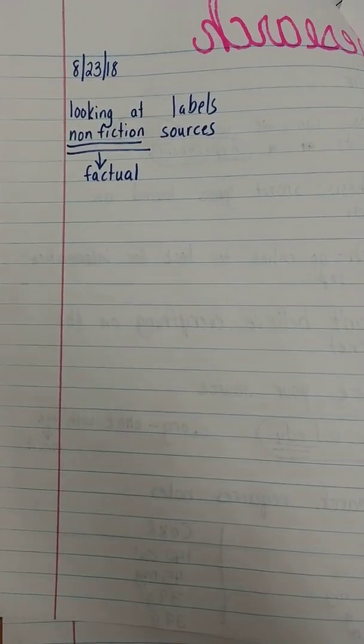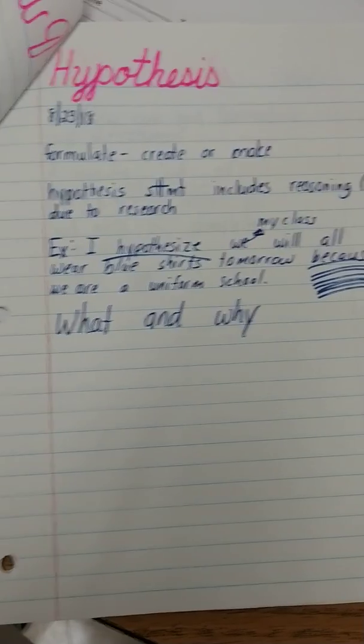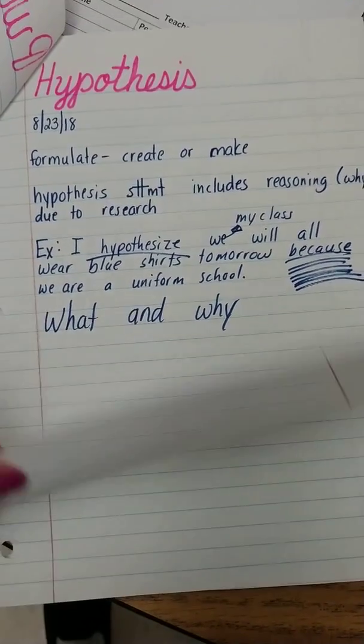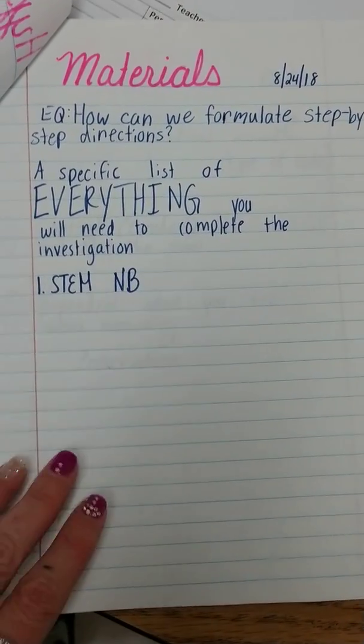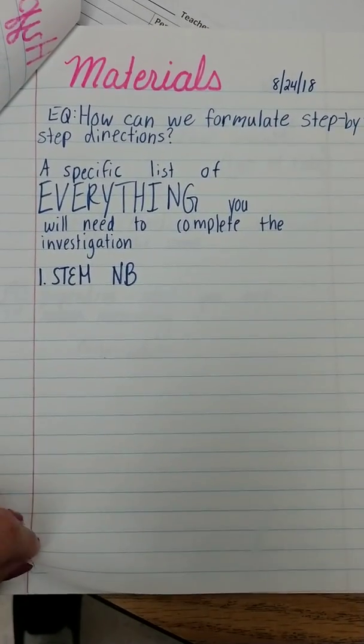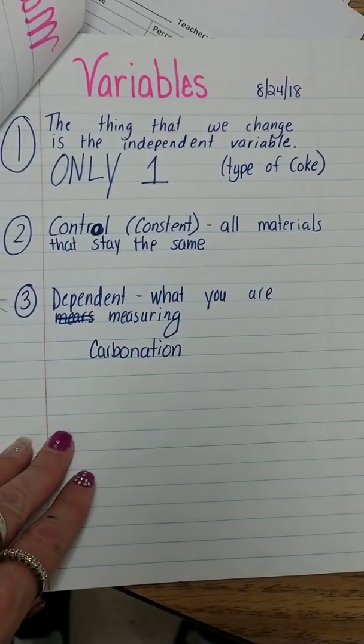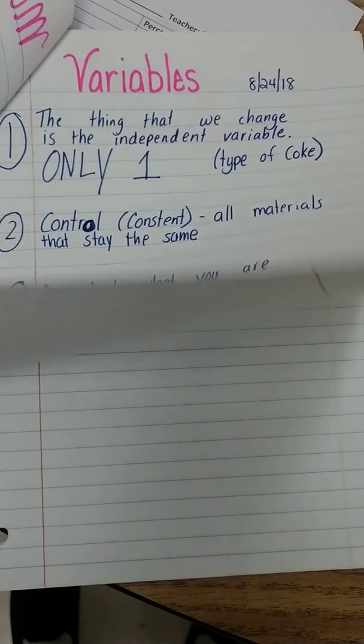Here's some research for the first class. Hypothesis. And materials notes for today for the first class. Variables notes for today for the first class.